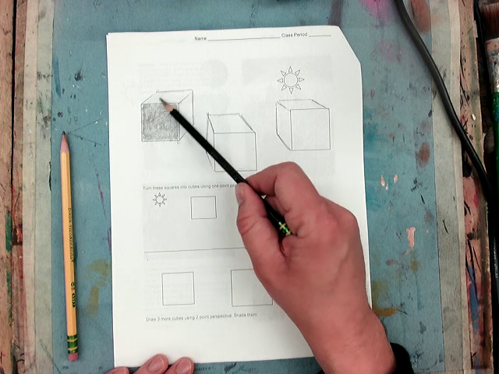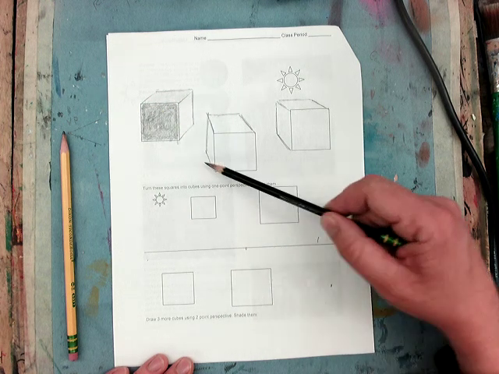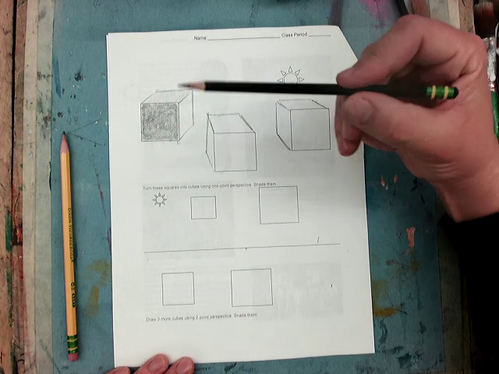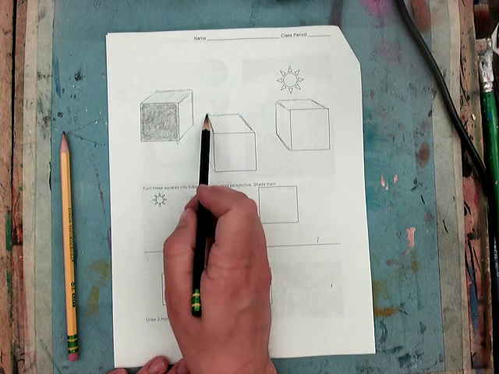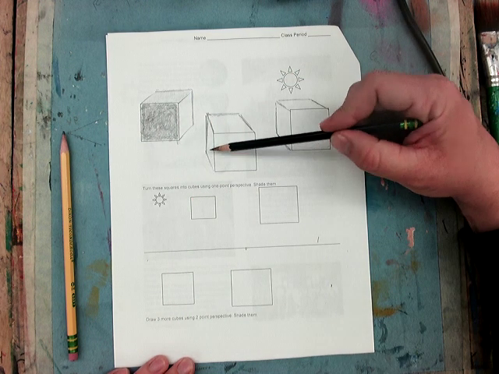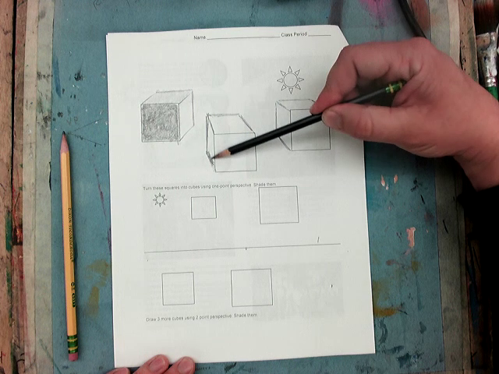I'll put a little tone up top. This side's going to be hidden, so it'll be dark.